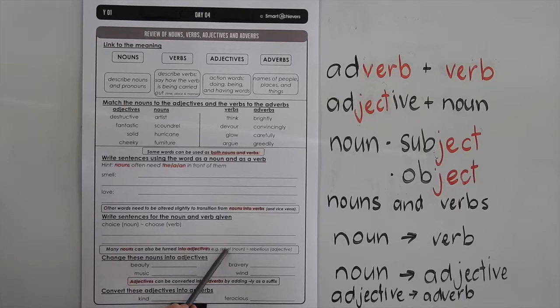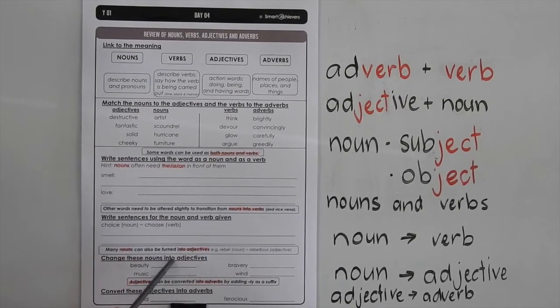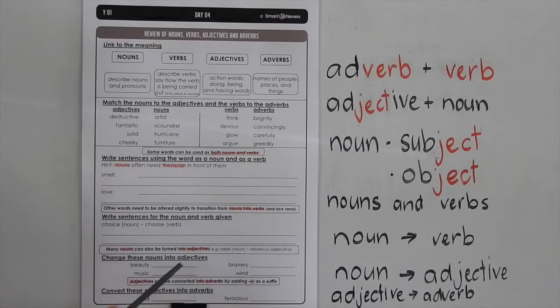Now many nouns can also be turned into adjectives. For example, rebel, which is a noun, turns into rebellious, the adjective, by adding the L-I-O-U-S to the end of it. So we want you to change these nouns into adjectives and write them on the line. Now we've done a lot of this in previous levels, so this should be coming to you quite easily now. We've not given you any hints there how to do it.